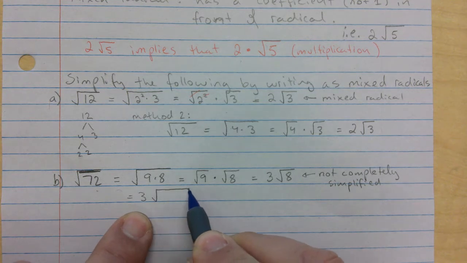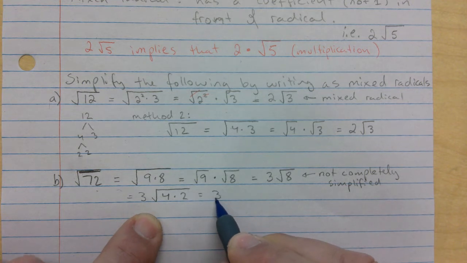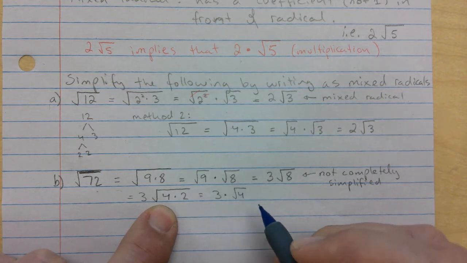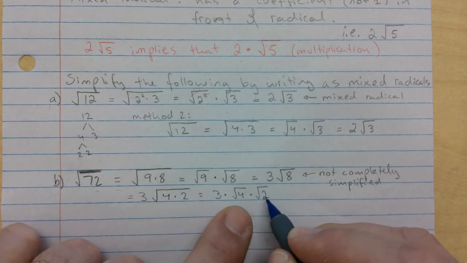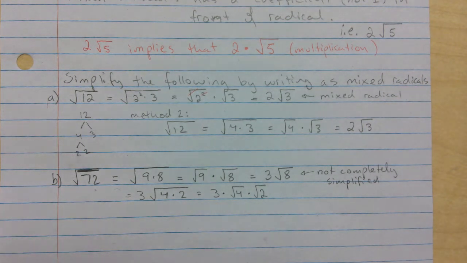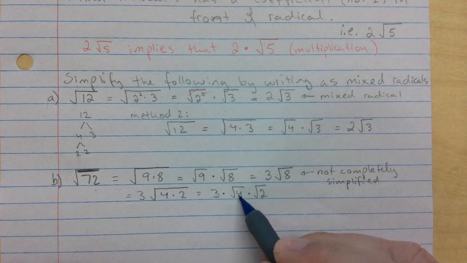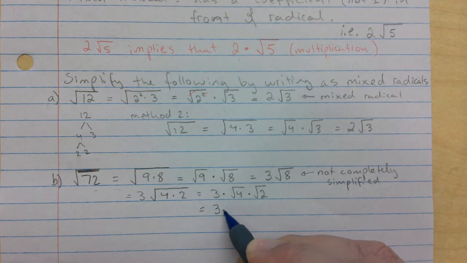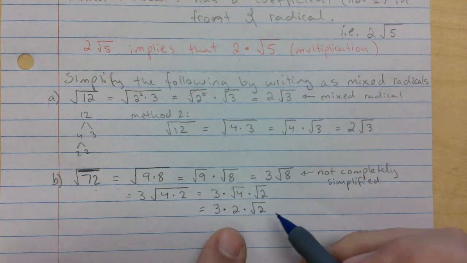3 root 8 can be written with 8 as 4 times 2. And that is going to be 3 times, so the 3 is multiplying this, and we're going to break down the 4 and the 2 into root 4 times root of 2. I've taken this apart, but the 3, remember, it's almost like factoring, if you take out a GCF, it follows you. And we know that 4 is a perfect square, so this will just turn into 2. So this is what you do: 3 times 2 times root of 2.